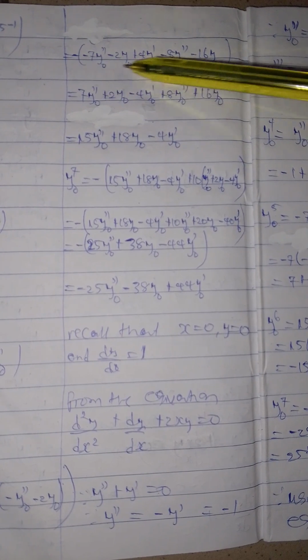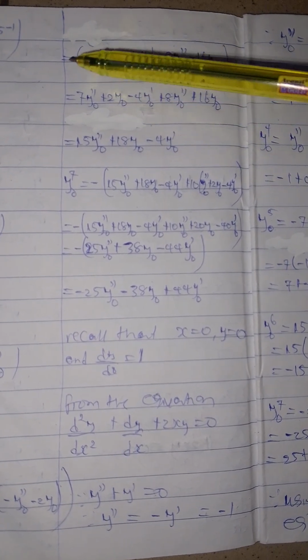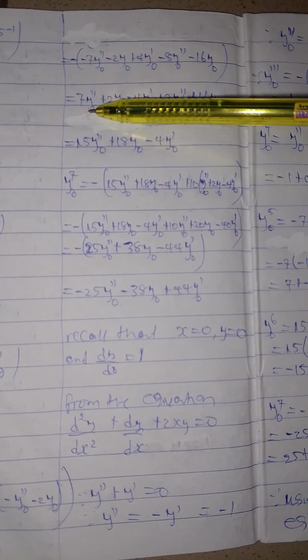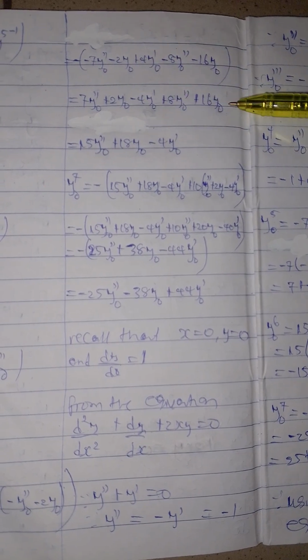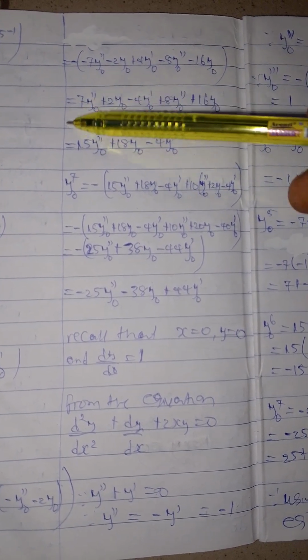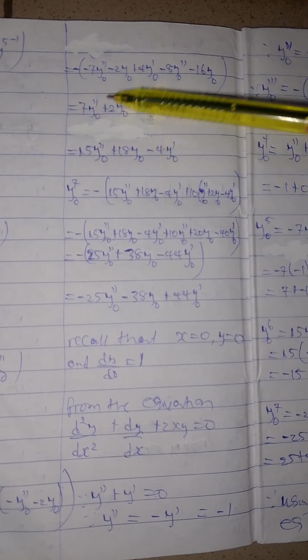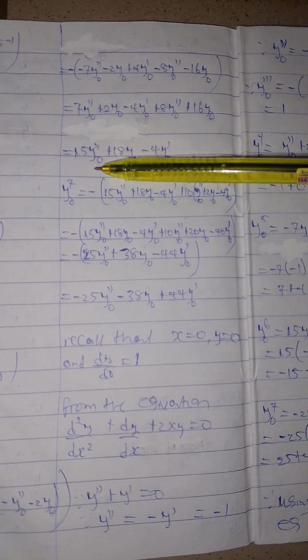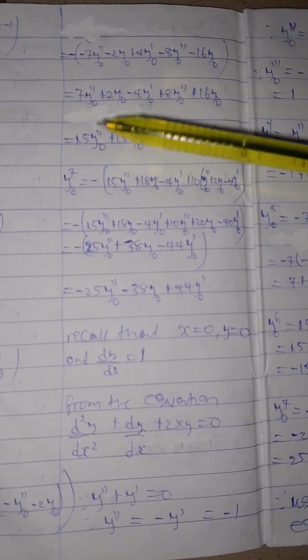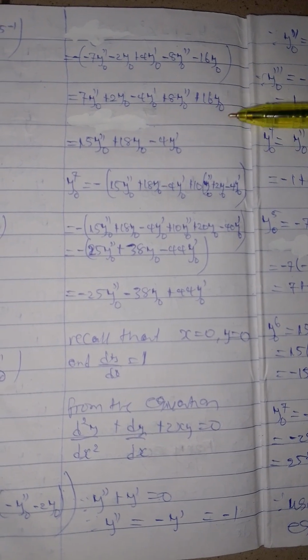Now what next? If you open the bracket, that becomes what? Minus times minus will give you this. So that will give you this. So after doing that, what do you do next? If you collect like terms, I have y prime naught. So 7 plus will give you 15 y prime naught. Okay, and I have y naught.